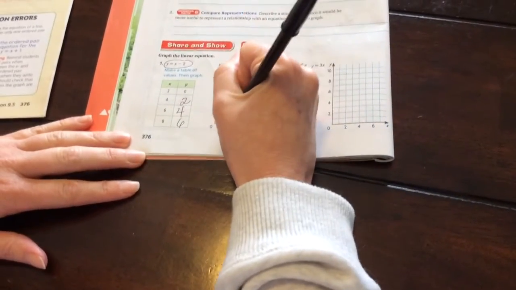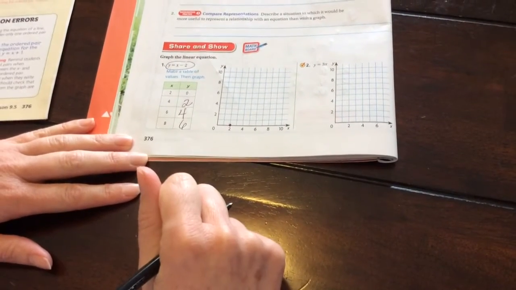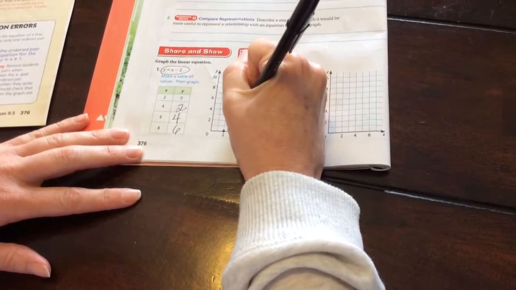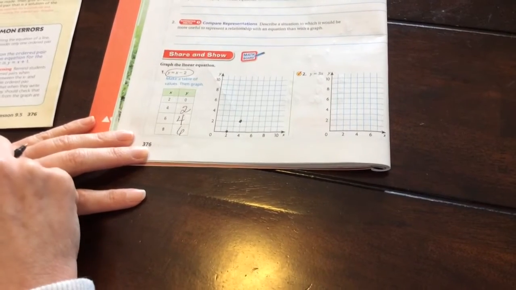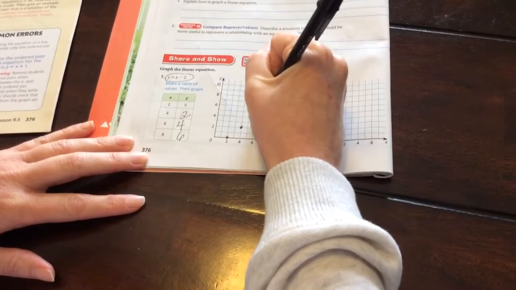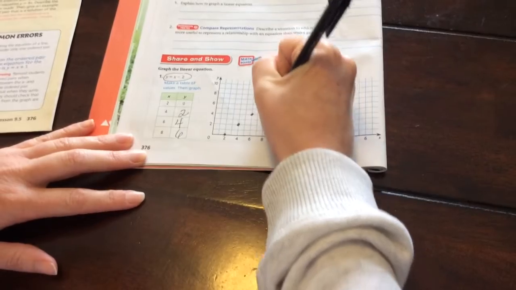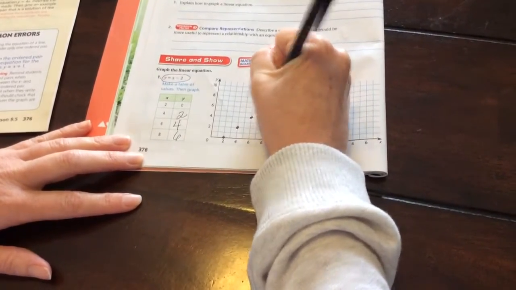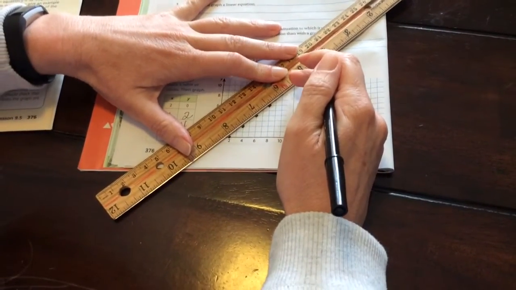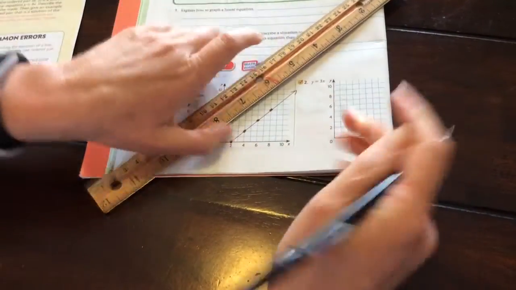So when x is 2, y is 0. That's going to go right there. When x is 4, y is 2. Going to go right there. When x is 6, y is 4. And then when x is 8, y is 6. And then I'm going to take my ruler and connect the points to show all of the solutions for this equation. So it should look like that.